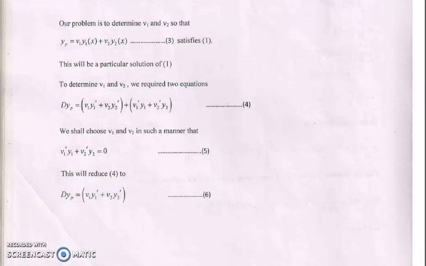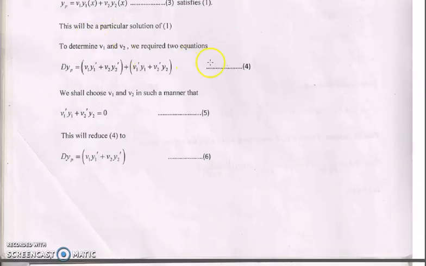Next, to determine v1 and v2, we need two equations. First we differentiate yp with respect to x, considering this as our particular integral. When we differentiate v1 y1(x), we use the product rule, u into v: v1 times the derivative of y1, which is y1 dash. Similarly for v2, the differentiation of y2(x) gives v2 y2 dash.